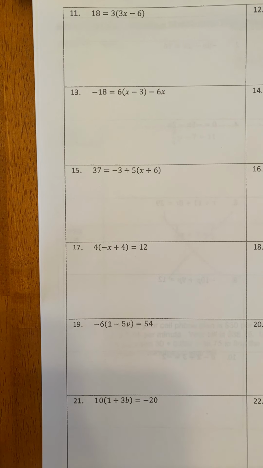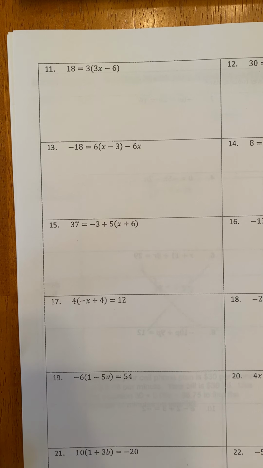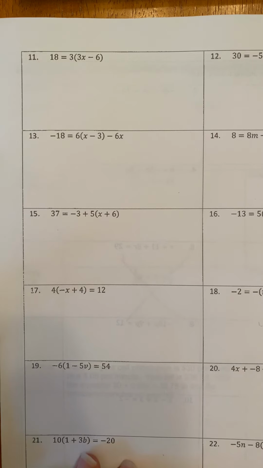All right, so you can see here what we have is part of your worksheet. So you've done up through question 12 on solving multi-step equations. So I'm going to go through some of these for you and then leave the rest as your assignment for today. So let's start with question number 13.